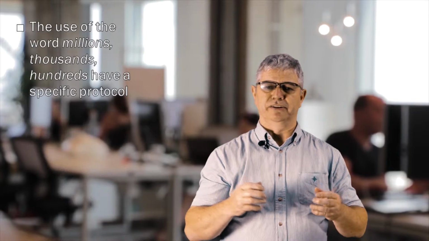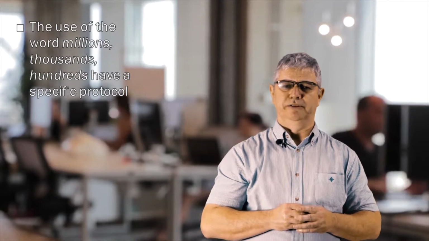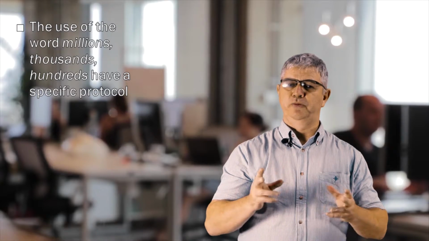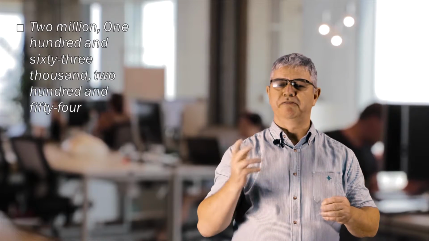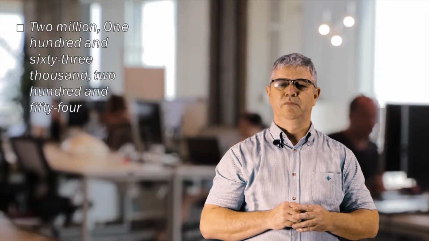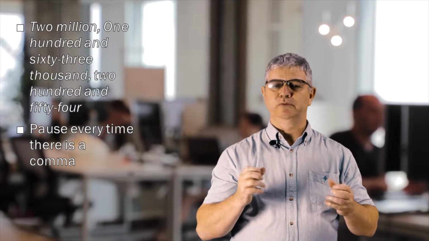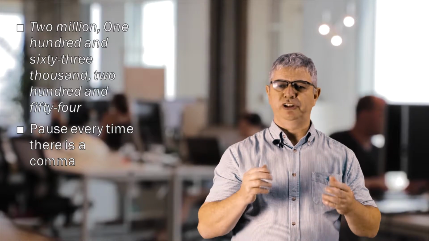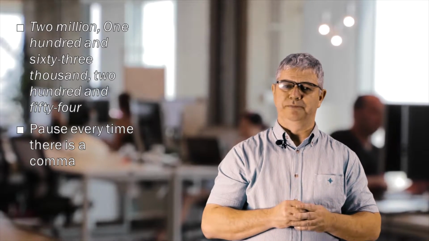Other big numbers are harder though. The use of words like millions, thousands, hundreds have a specific protocol. 2,163,254. The key here is to pause everywhere where there is a comma, just like you'd do if we were reading a story or an article out loud.